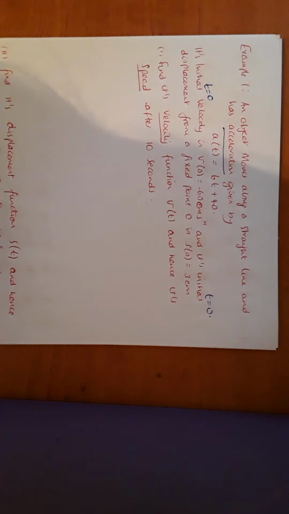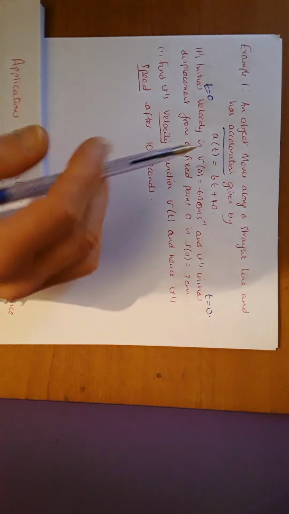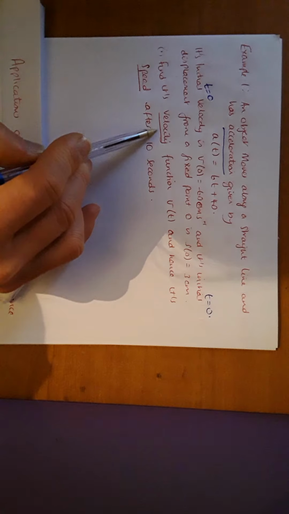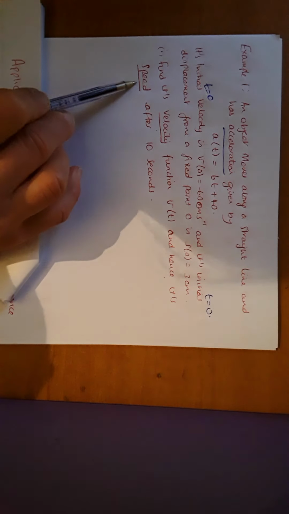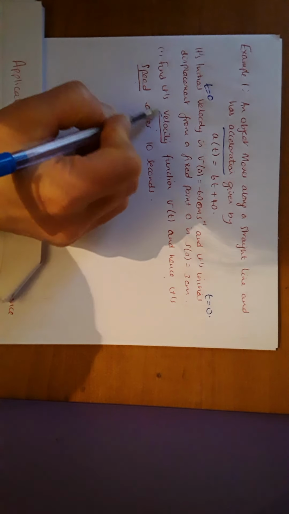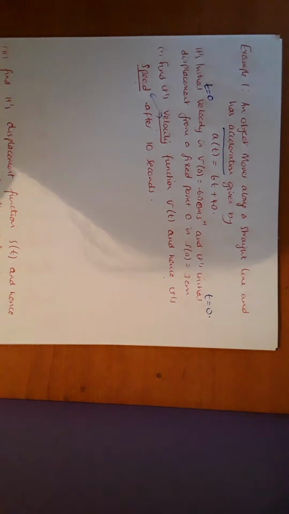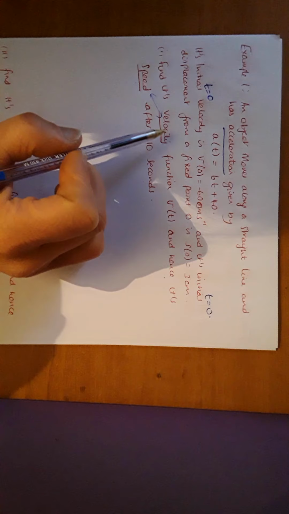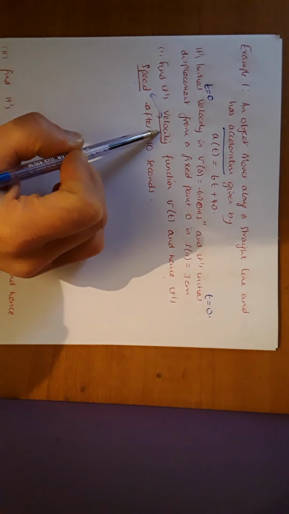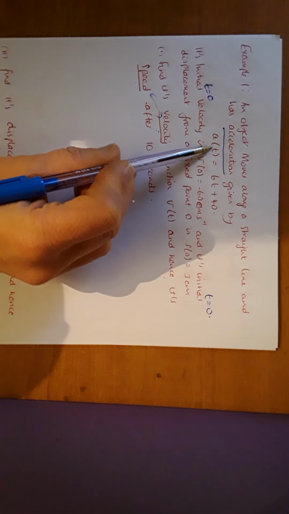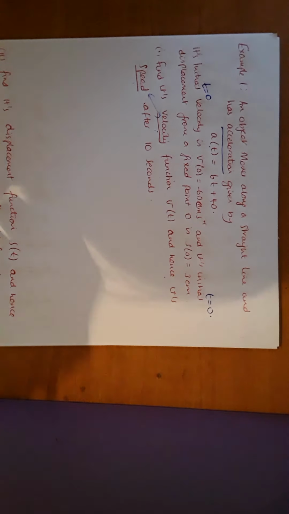We are asked to find the velocity function and hence its speed after 10 seconds. Velocity and speed being the same thing. So find the velocity. What I need to do now is find a relationship between the velocity and acceleration, which was given. So what's the relationship?